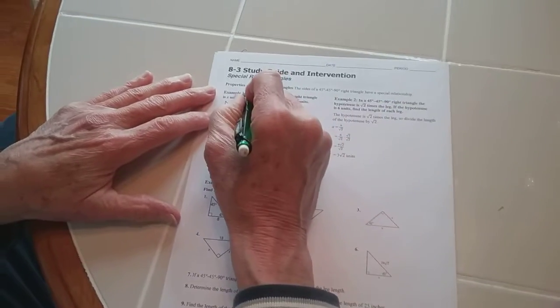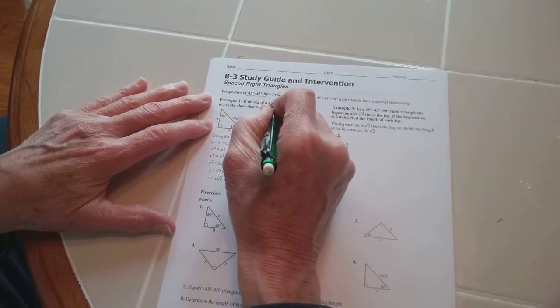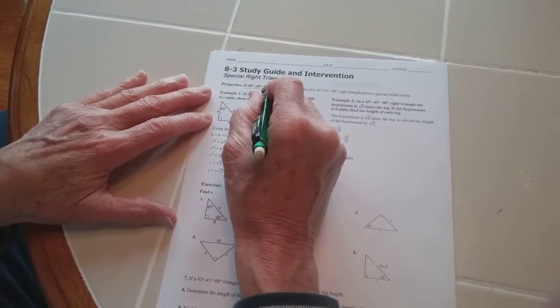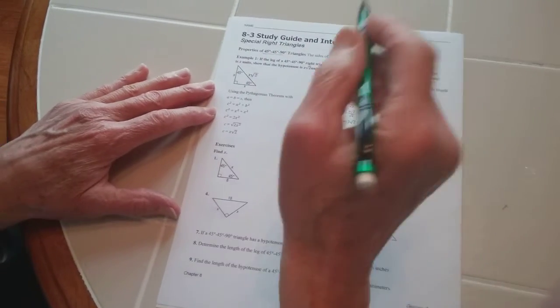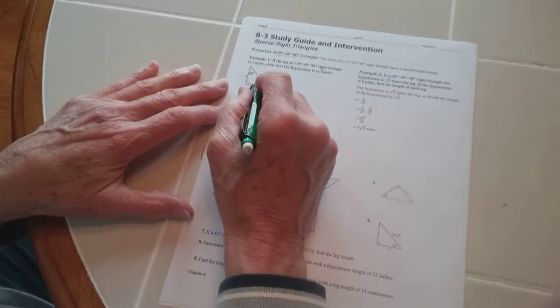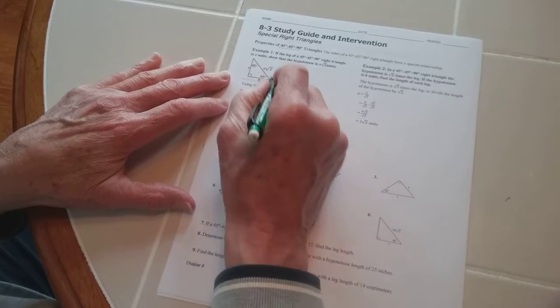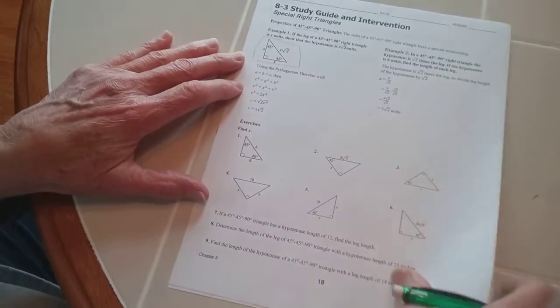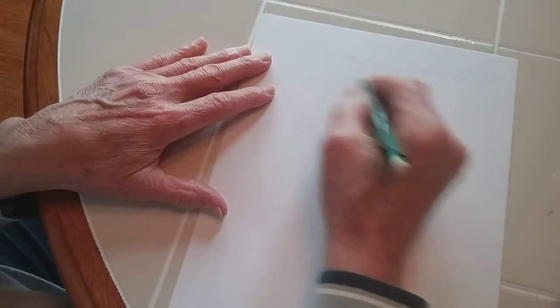We're going to talk about the 45-45-90 degree special right triangles. First thing is, you notice here at the beginning, they give you this little formula. But let me give you one that I would rather you use. And let's take a look right here.